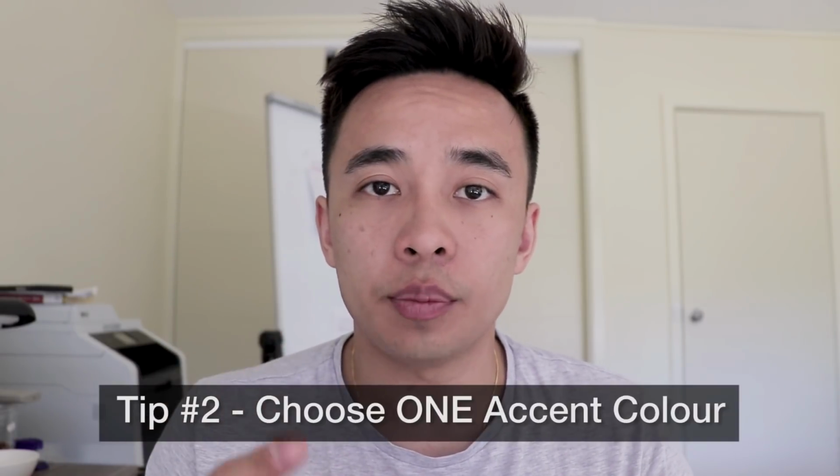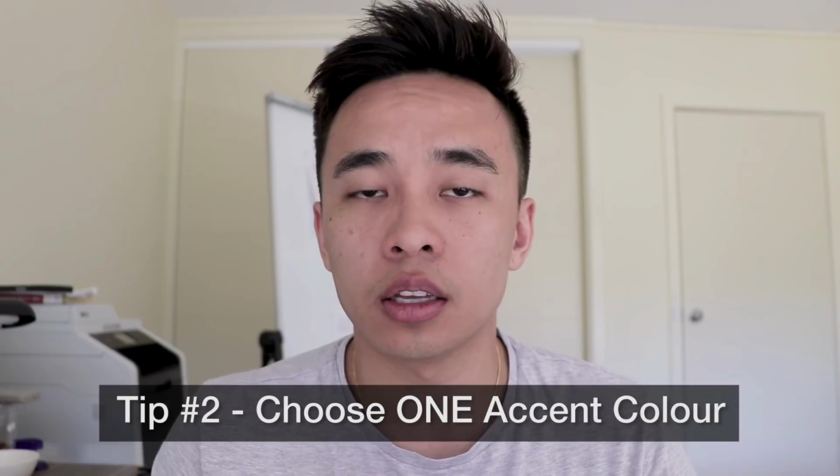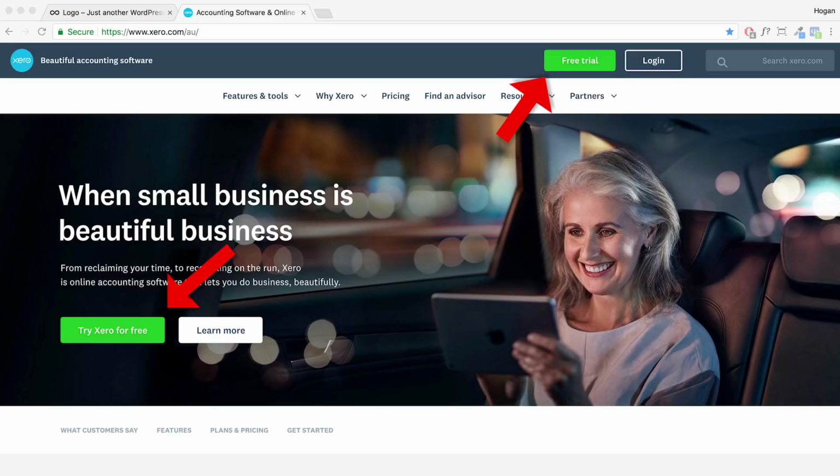So the second tip is to choose an accent color. The accent color is the color that you can use to bring attention to certain areas, for example, buttons, call to action areas, and anywhere that you want to direct people's eye or attention. Okay, so I picked one for that one as well. The one that I picked was the pink or fuchsia color, because I think it really gives a fresh vibe and it really stands out.